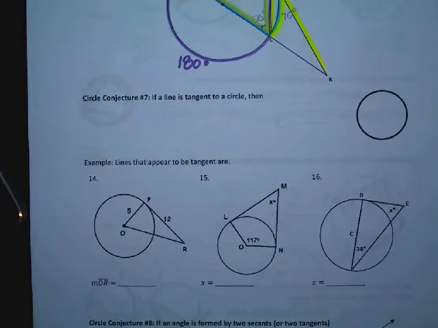Okay, we're going to go back to our notes. So in our notes, we are right here. We're going to finish these up.